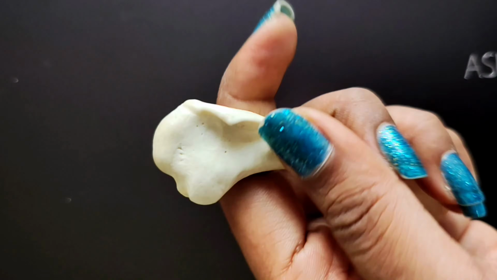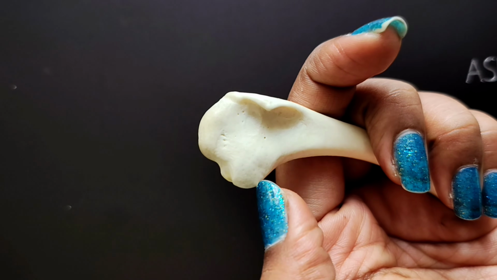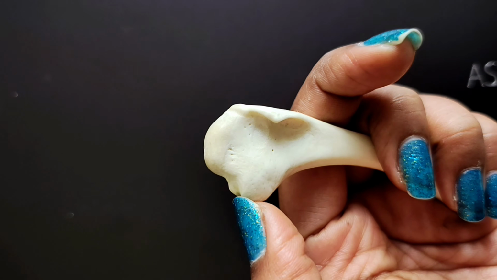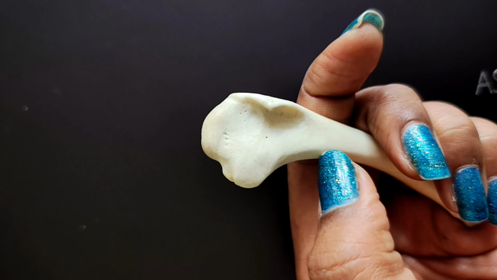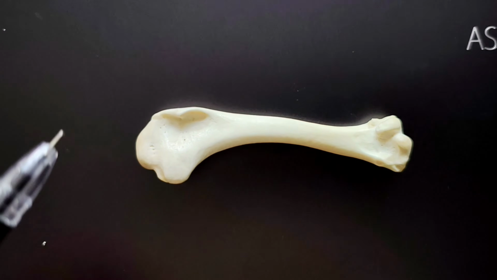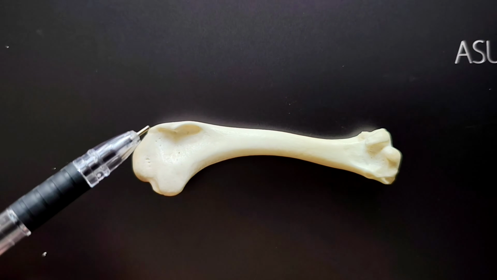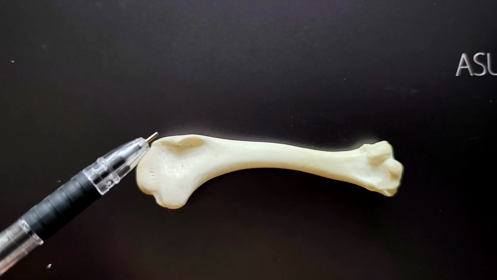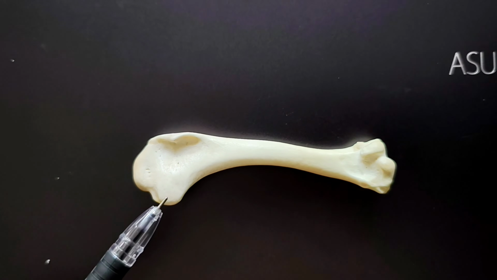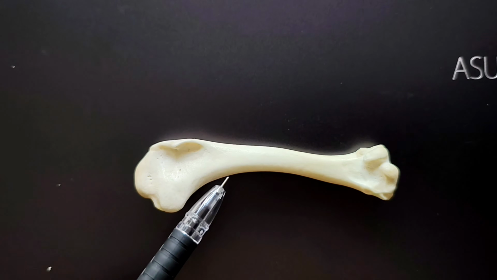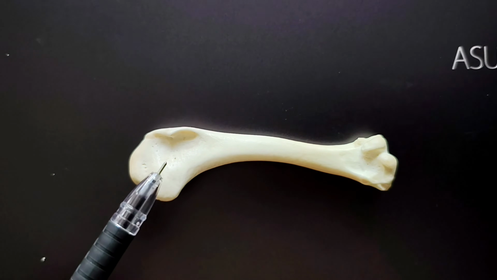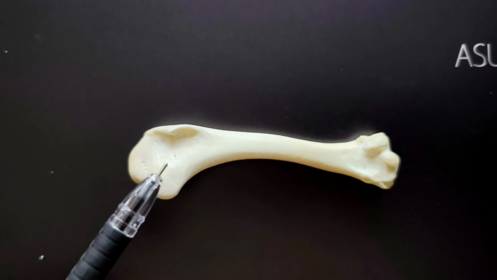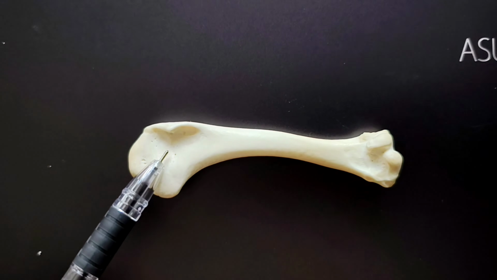And there is a larger ventral tubercle. This ventral tubercle merges with the crest called the bicipital crest. So this is the dorsal tubercle and this is the deltopectoral crest. And this is the ventral tubercle, which is continuing or merging with the bicipital crest. Between these tubercles, there is a space, which we'll call the intertubercular plane.